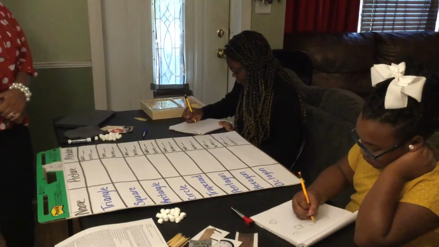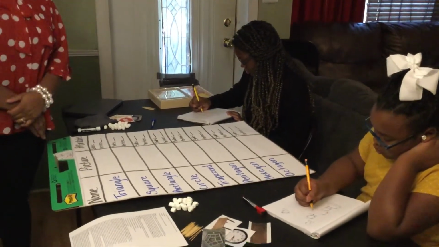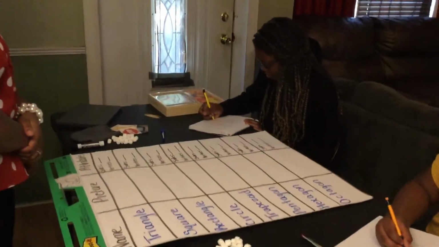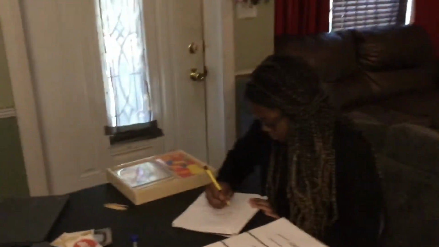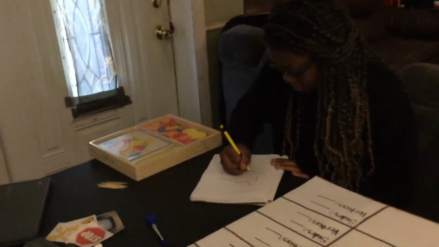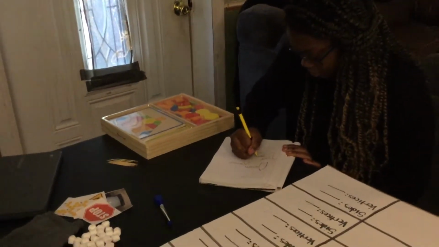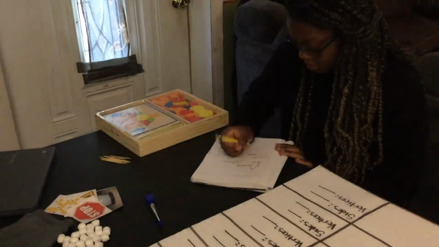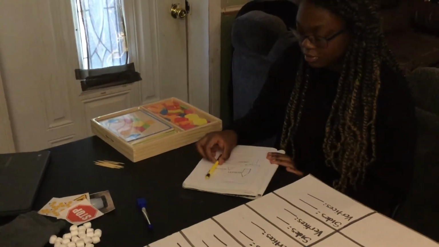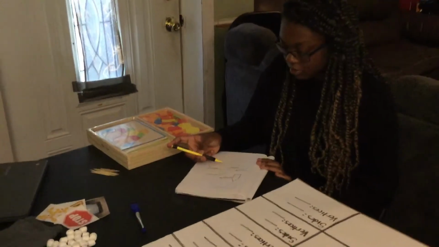I'm seeing some good drawings going on. Don't forget to write the names of those shapes you drew.